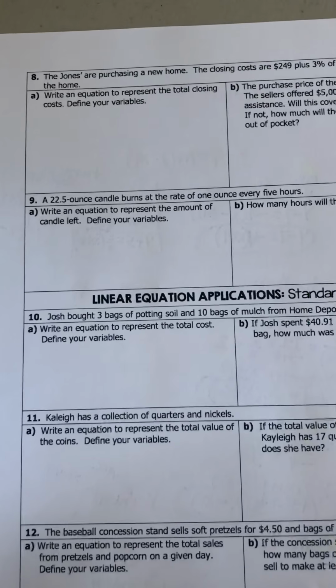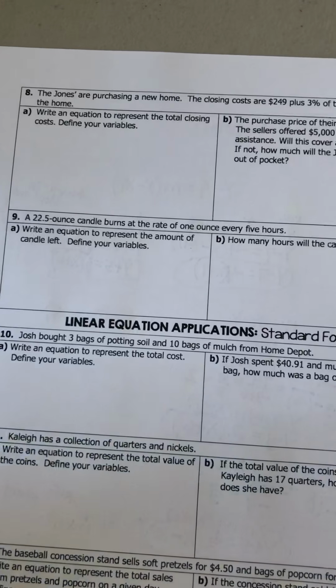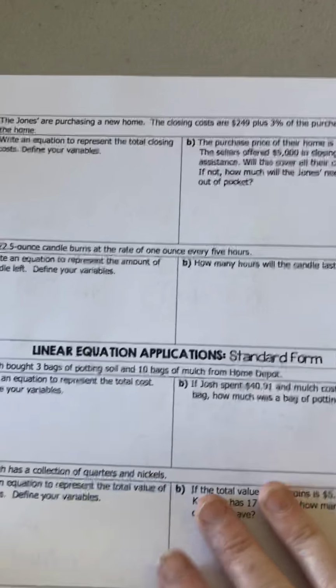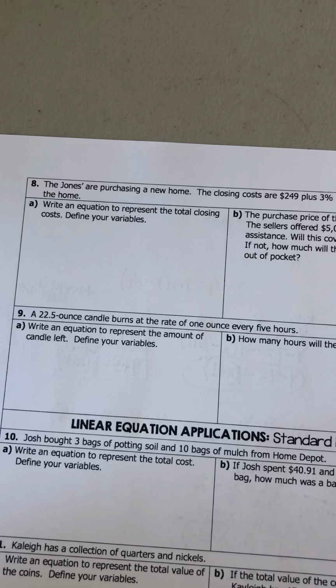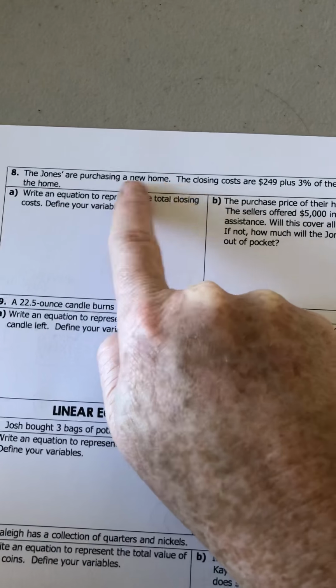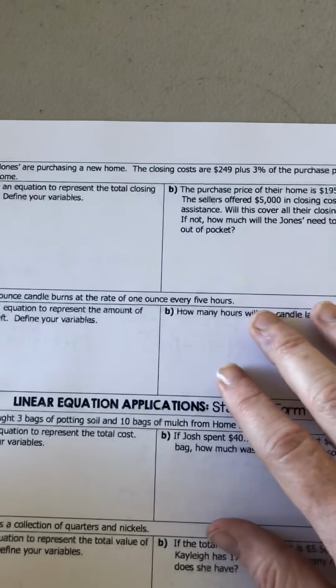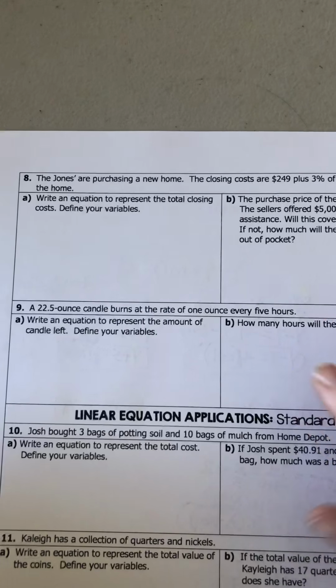All right, so again, we're under the slope-intercept form type of linear equation, but I want you to think about why. So we're looking for a starting value and then some kind of rate. Okay, so the Joneses are purchasing a new home for number 8. The closing costs are $249 plus 3% of the purchase price of the home.